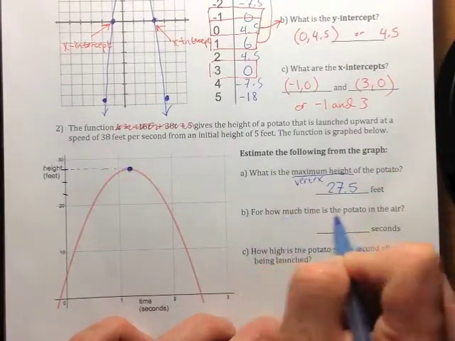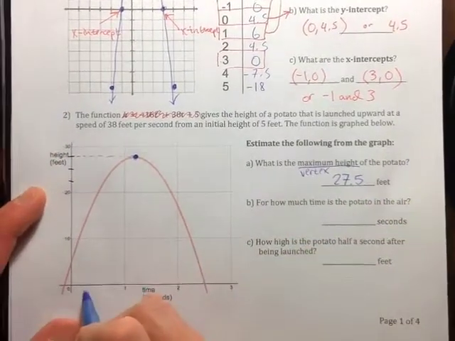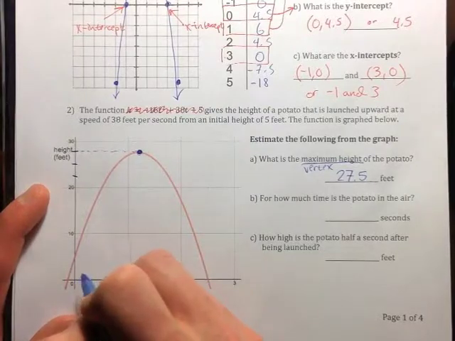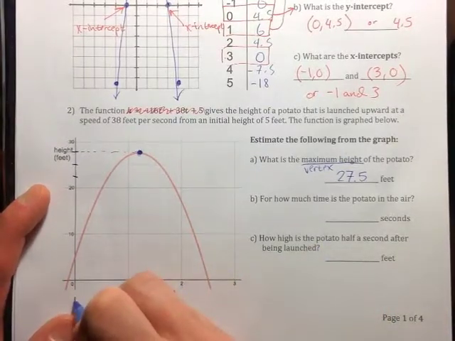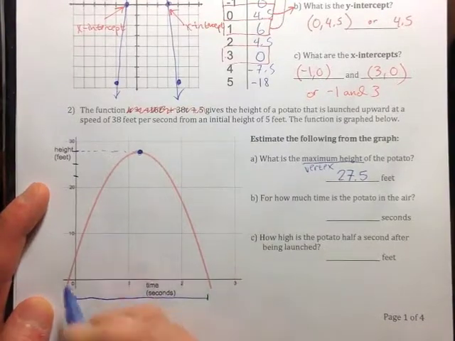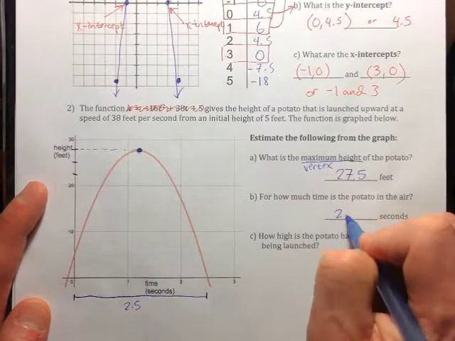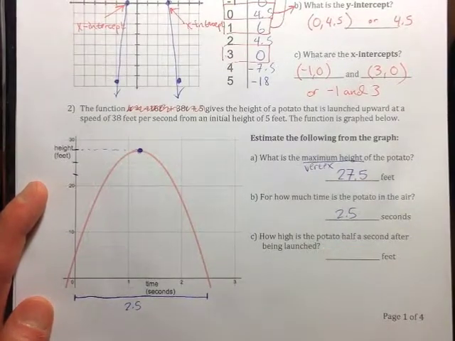Then, for how much time is the potato in the air? Well, this question requires us to look down at the x-axis. The potato is in the air from this point to this point. And it looks like that is 2.5 seconds. So the potato is in the air for 2.5 seconds.